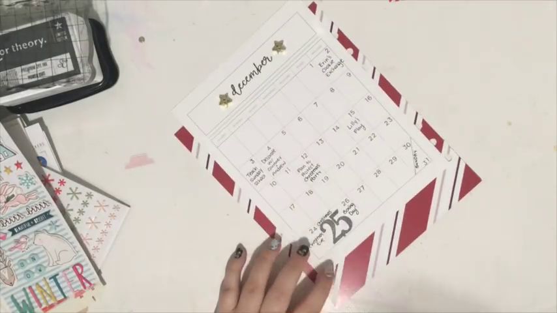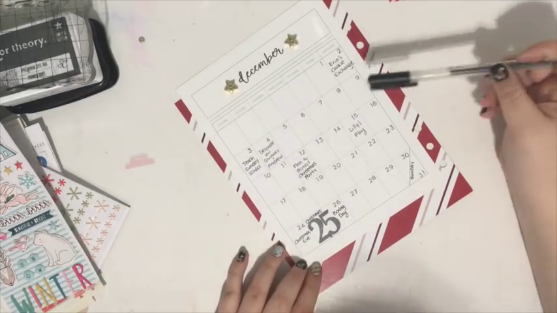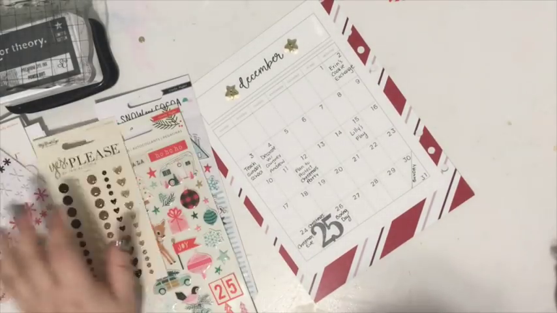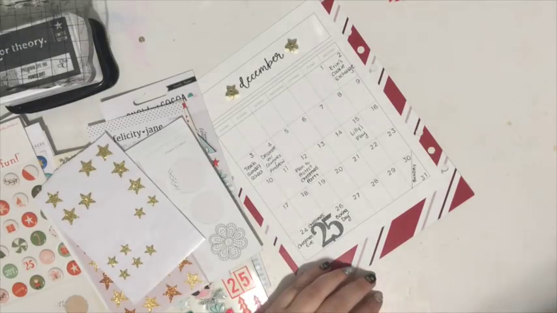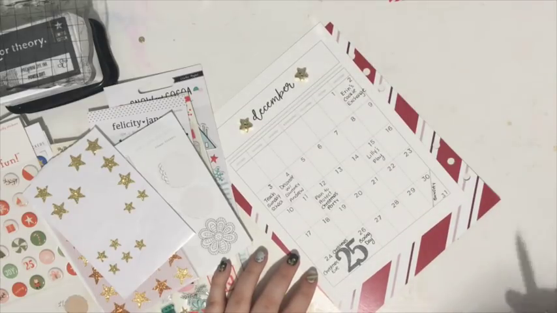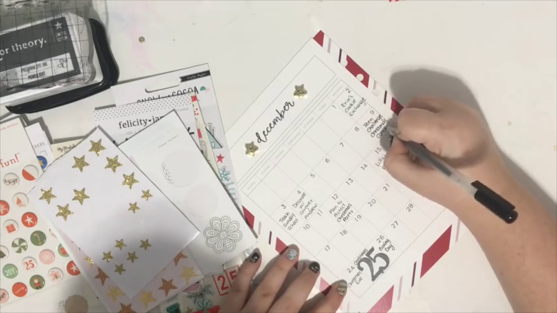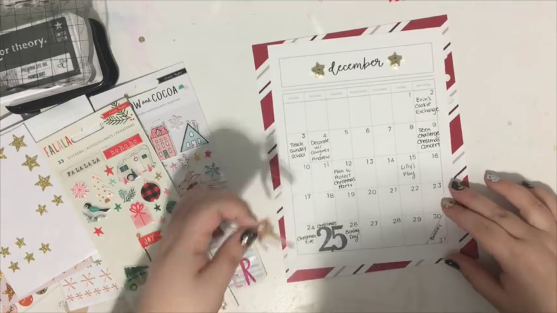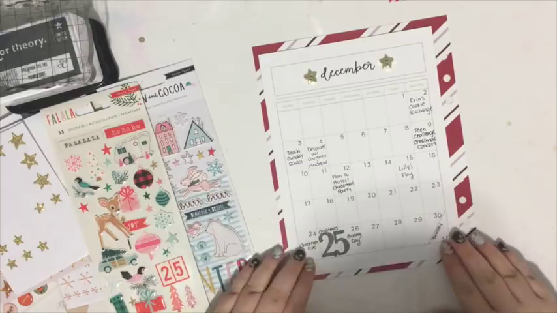So I wrote in decorating the tree, or a Christmas party for work, or I'm going to a play for one of my really good friends who's one of my biggest fans on YouTube, Lily. Hey, Lily. And then I wrote down a concert that I'm going to and a cookie exchange that I'm doing, and then Christmas and things like that. So I added those, and I'm just using a black pen for that, and then I'm going to add some embellishments.